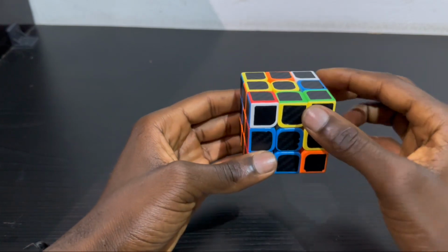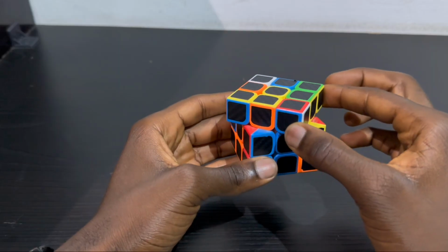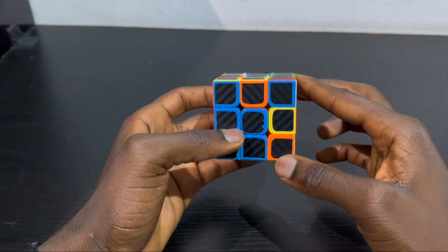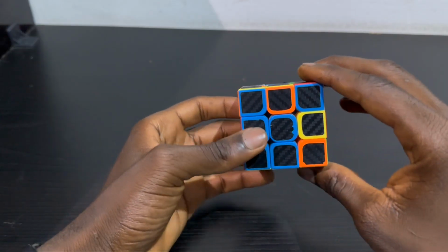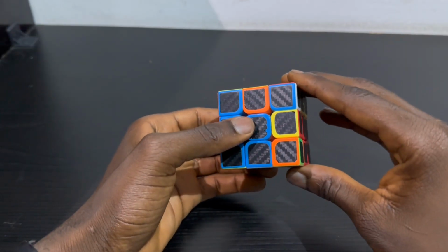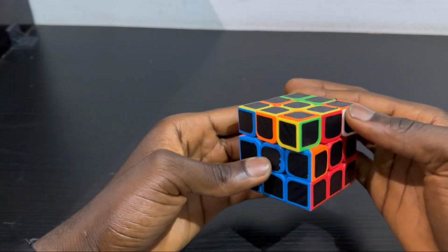Then what's beside it? The blue color. So I simply bring it to this corresponding blue face. Make sure it is matched on the blue face, and then I perform my right trigger. 1, 2, 3, 4.